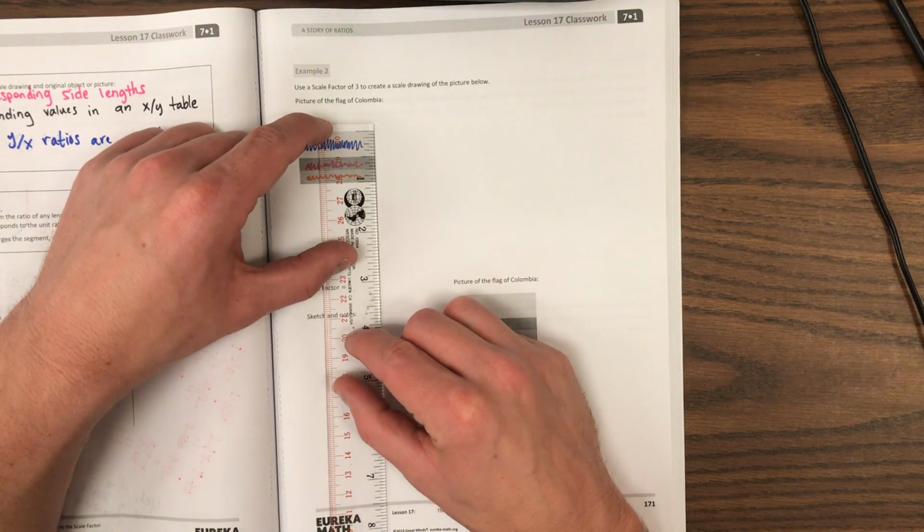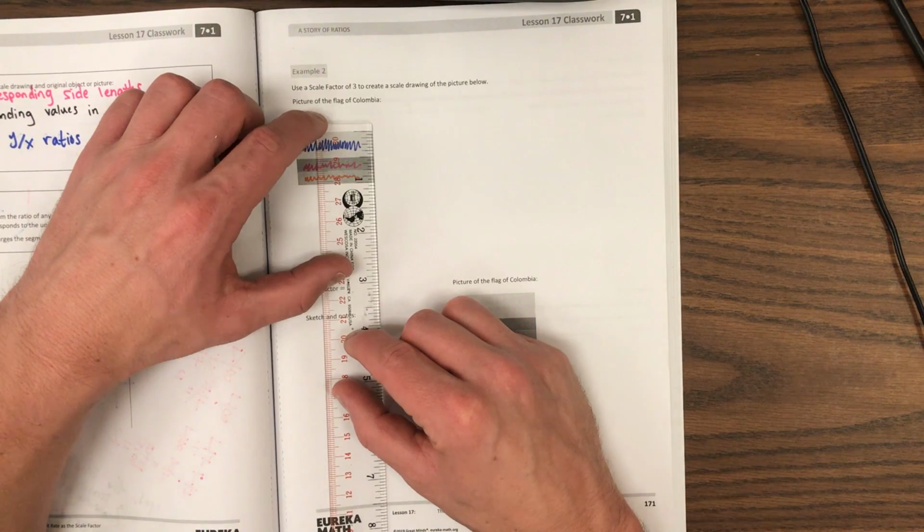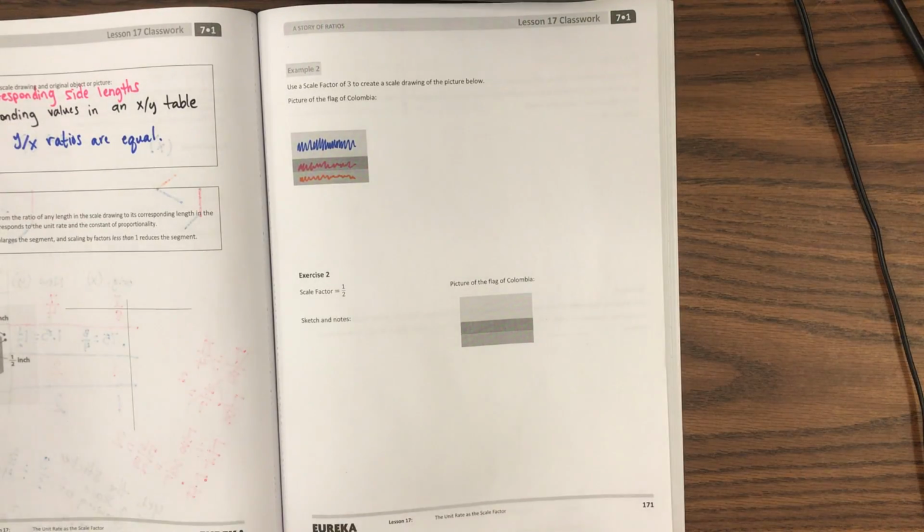When I look at this right now, I can see that from top to bottom, this whole flag on this paper is 1 inch. That's super convenient for me. And this book did that for me on purpose. They purposely made it a perfect inch. This book and the things I give you on quizzes will almost always be really easy to measure one way or the other.